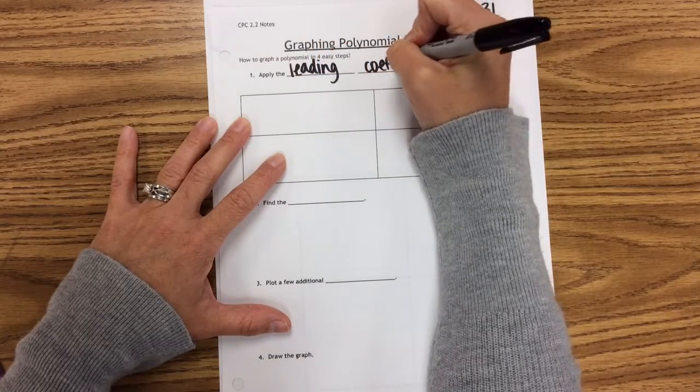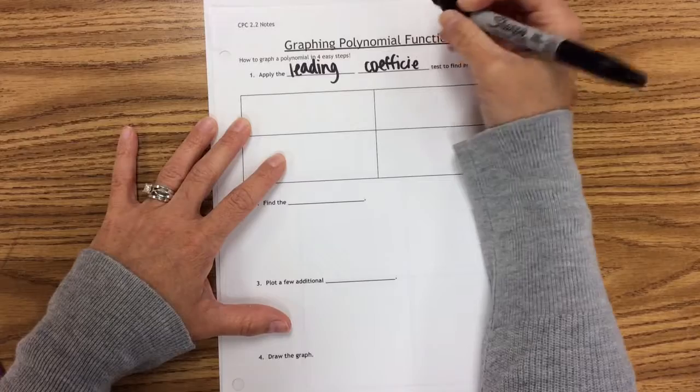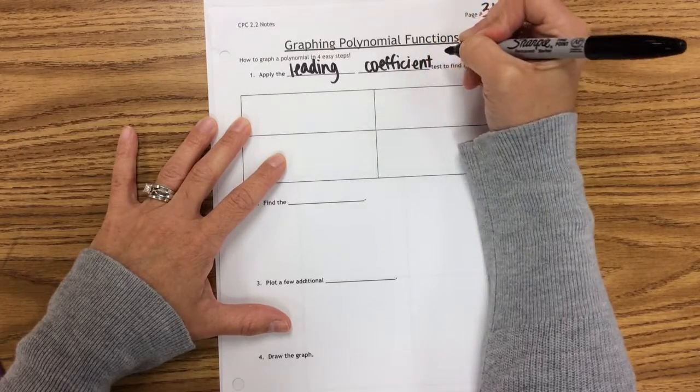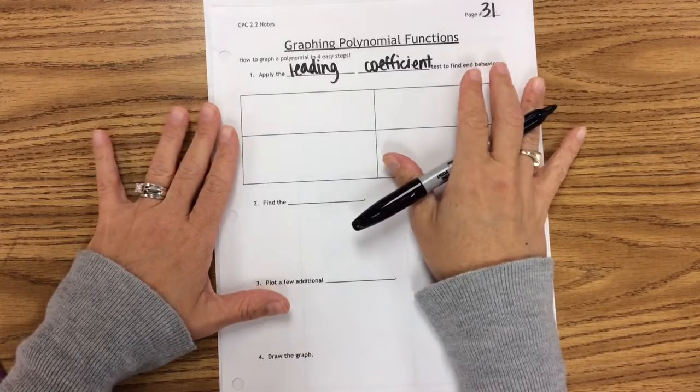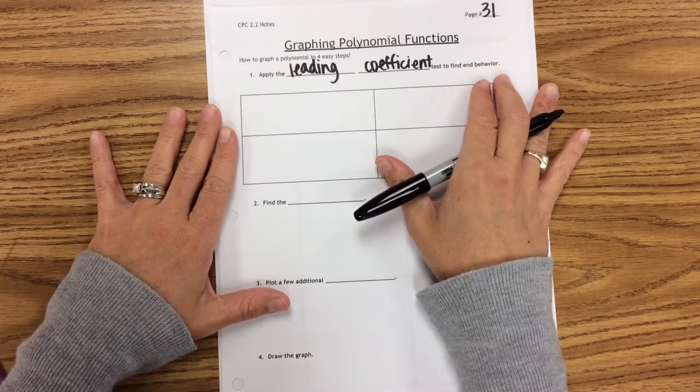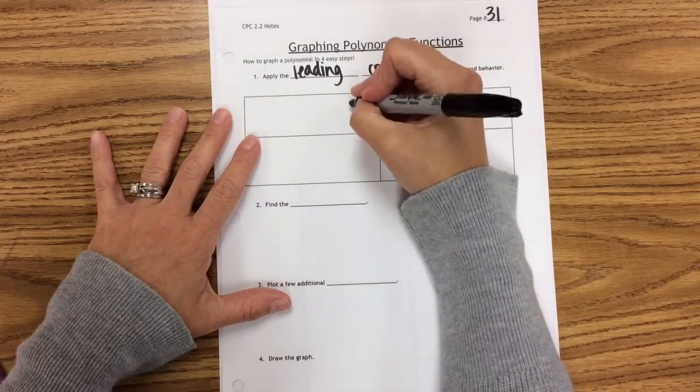So the first one is apply the leading coefficient test to find end behavior. End behavior means what is your graph looking like at the end? And there are 4 possibilities.